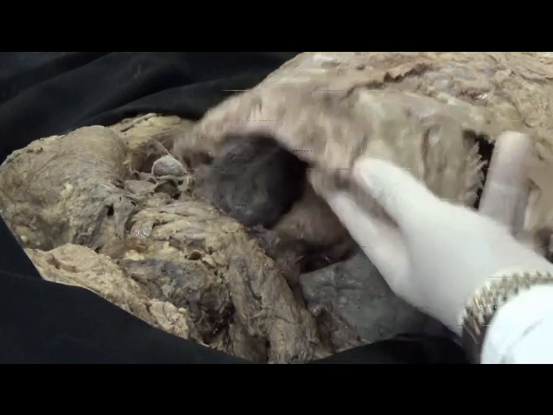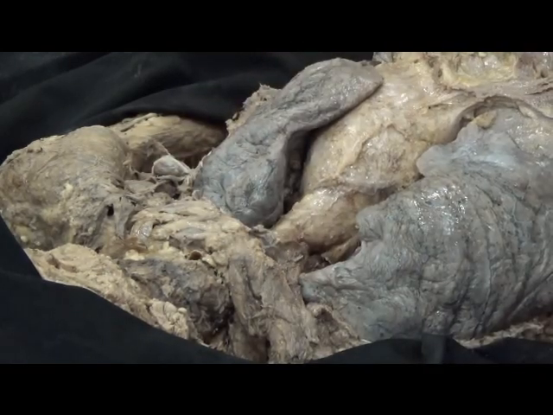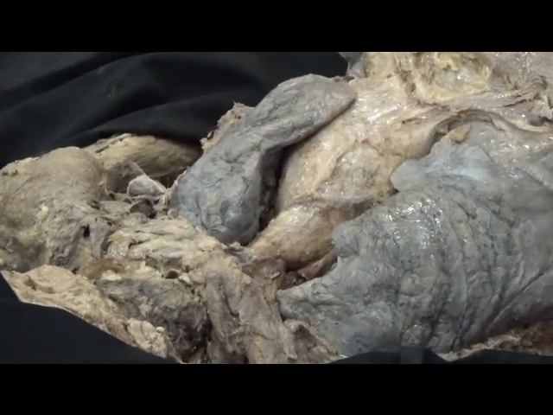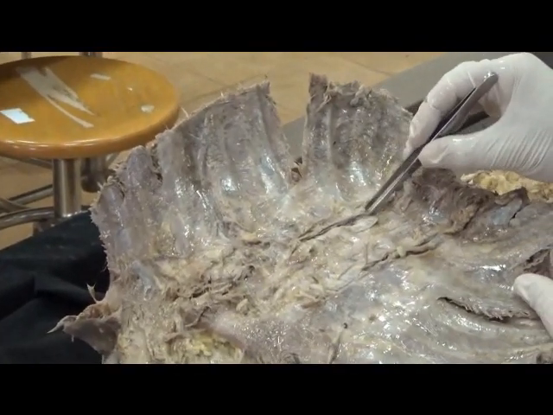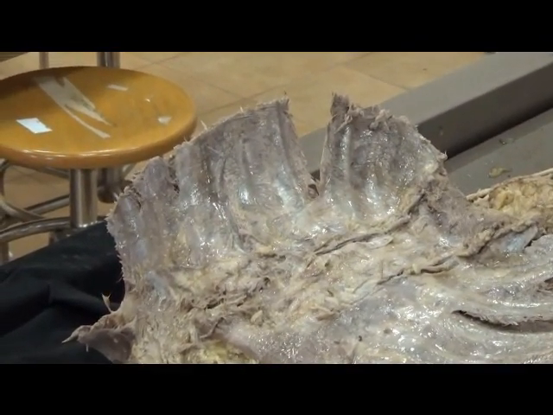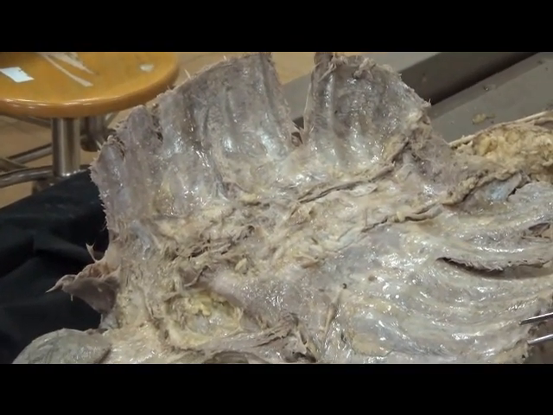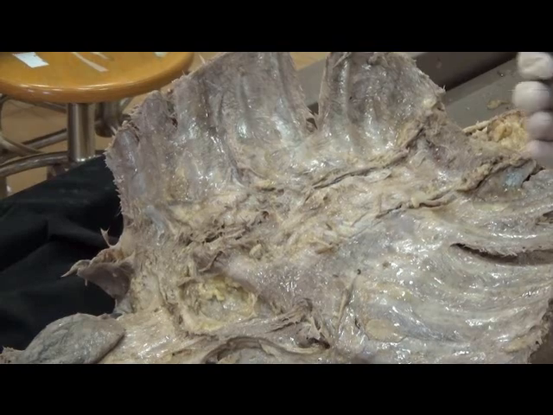What's important for us is if I reflect this thoracic cage, I'll find the internal thoracic artery and the internal thoracic vein. This is important because this artery is used clinically for coronary bypass, and its surface anatomy is well known.